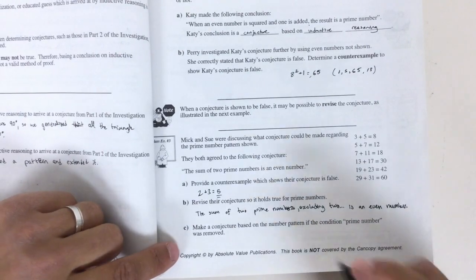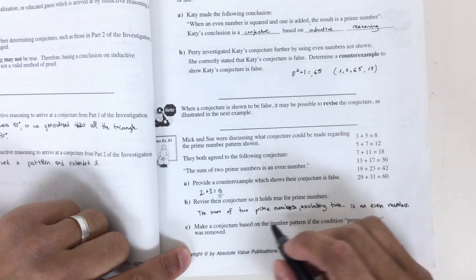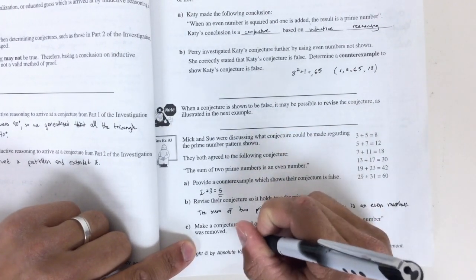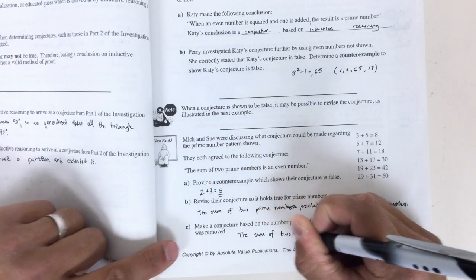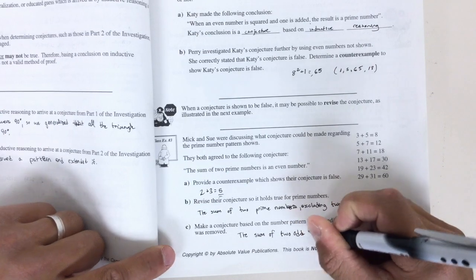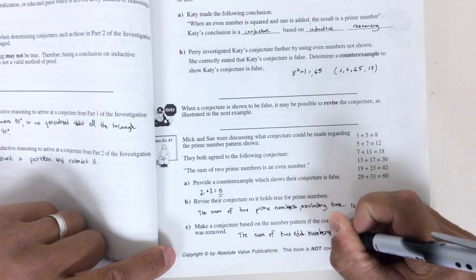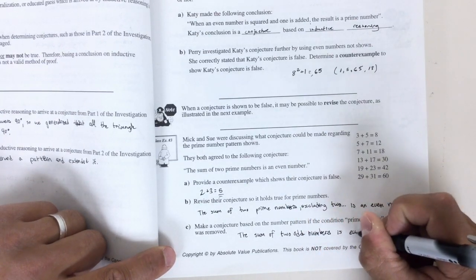And finally, make a conjecture based on the number pattern if the condition prime number was removed. So if we remove prime number, we could say that the sum of two odd numbers is even.